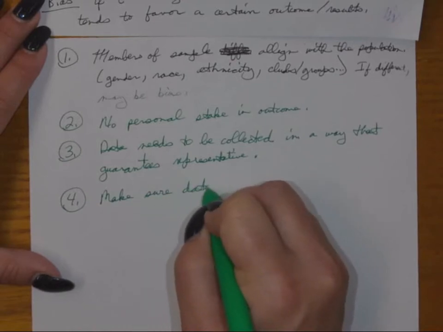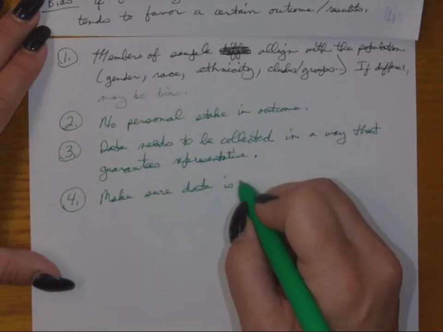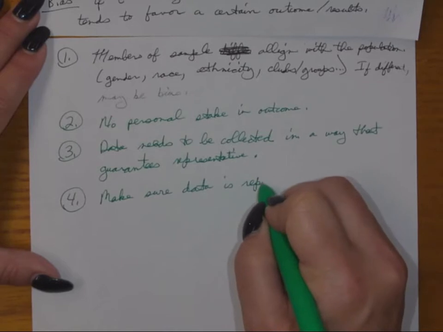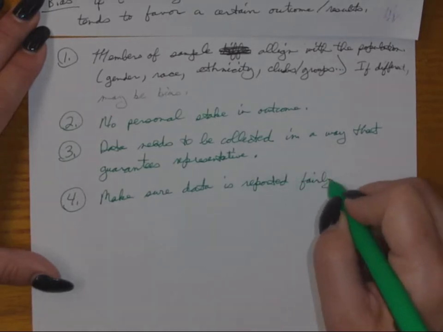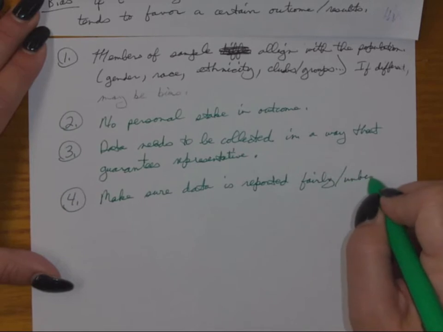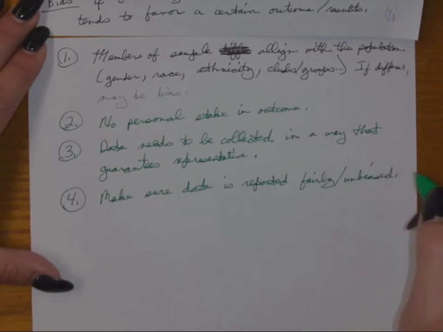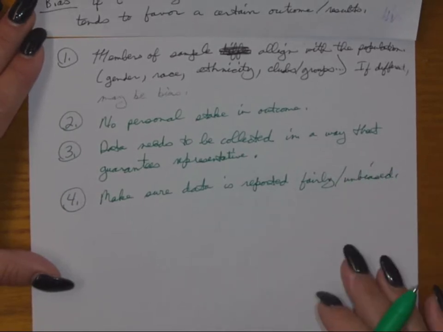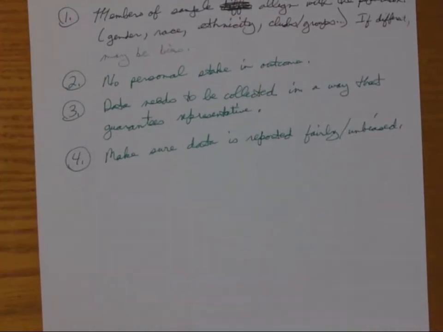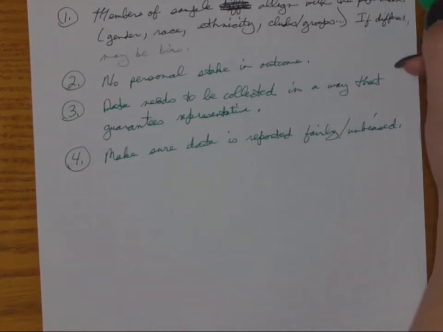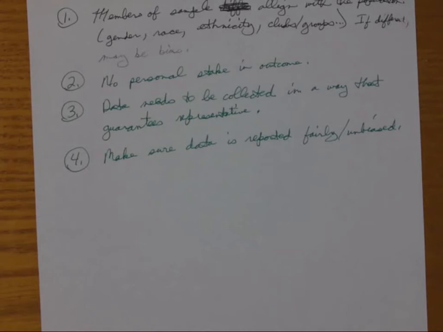Okay, and the last one, I need to make sure your data is reported fairly. It needs to be unbiased. Okay, so in other words, I can't interpret the data just based on the way I want it to work out. Okay. Got to watch out for that. Needs to be reported unbiased.